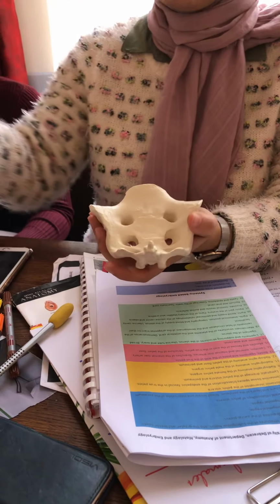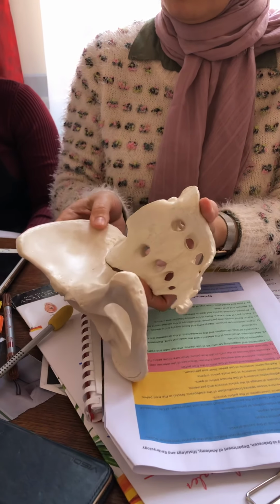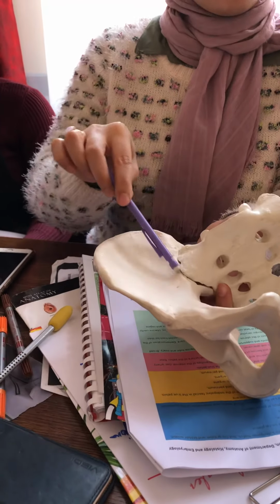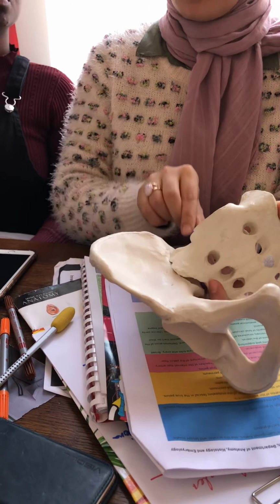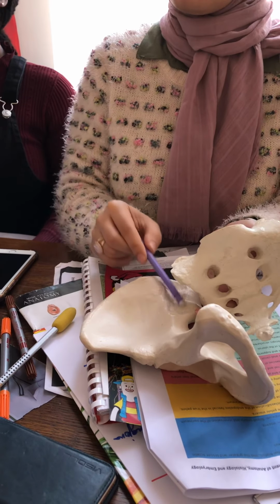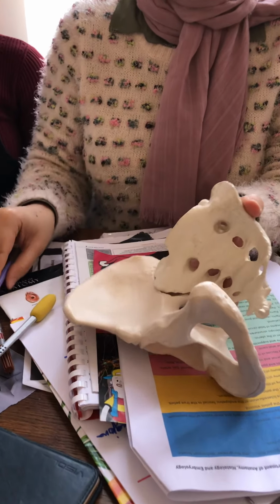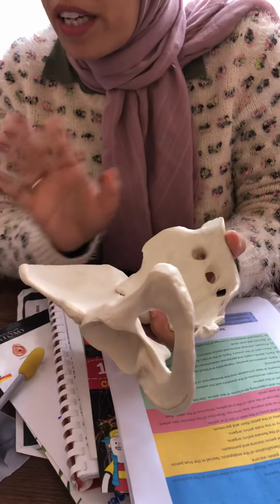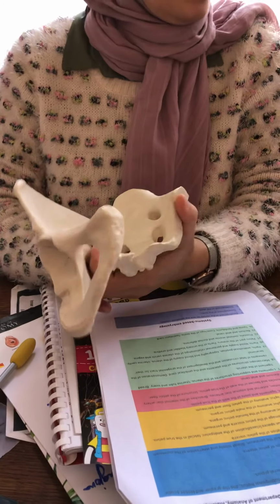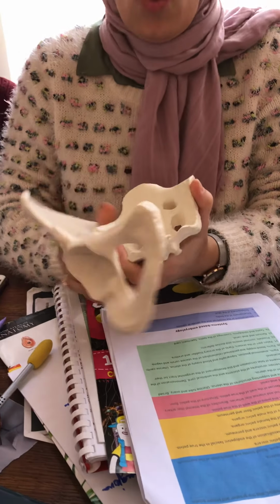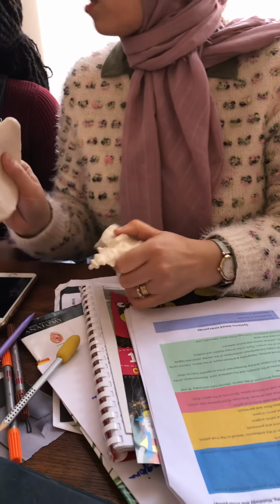And here we have 3 ligaments related to the sacroiliac joint. What are they? Anterior sacroiliac ligament, posterior sacroiliac ligament, and interosseous sacroiliac ligament. They cover all along the sacroiliac joint itself. Is it clear? Okay. So these are all the ligaments? These are all the ligaments.